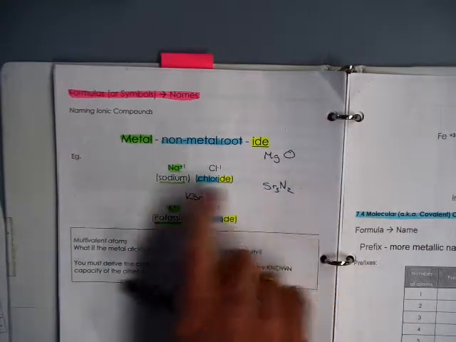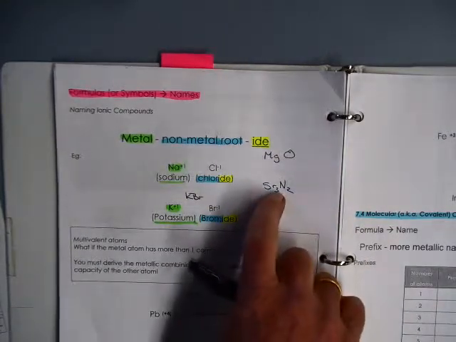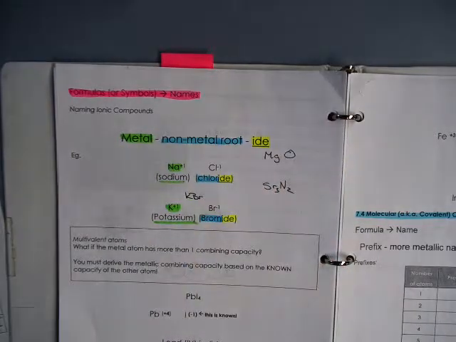Notice that in this situation, these numbers here do not come into play. It's got nothing to do with the numbers. Okay? So very good. You guys are on it.